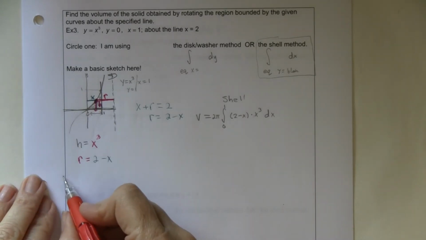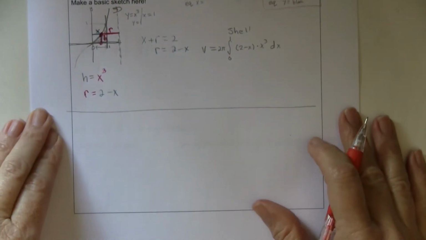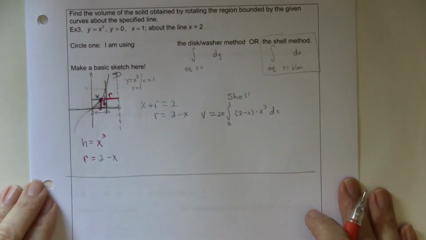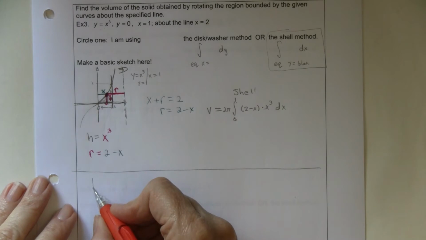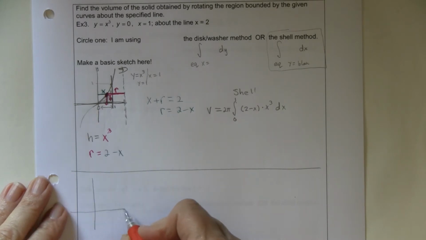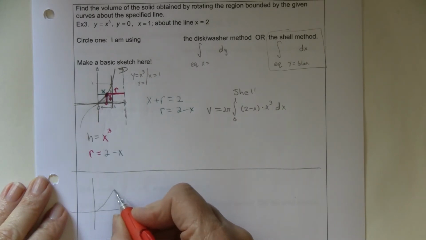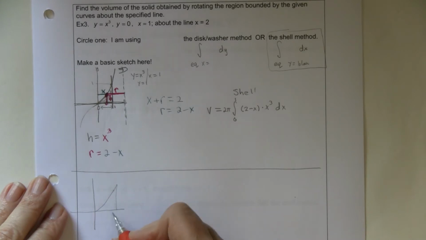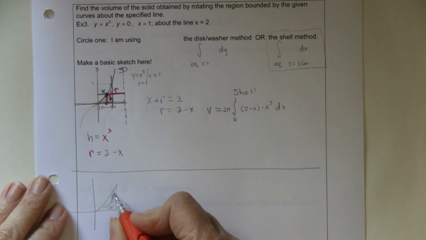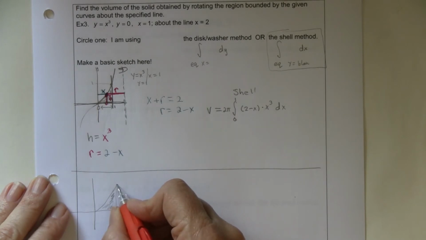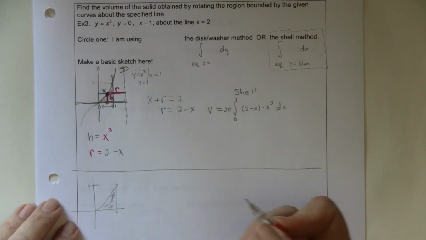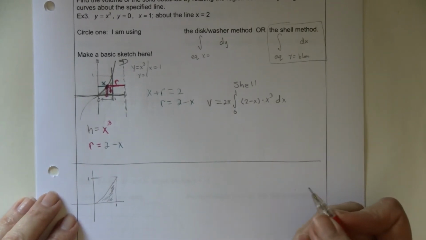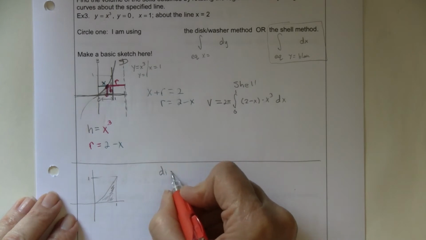And I want to show you that this problem could be done as a disc washer. Sometimes it's the same amount of easy, and sometimes one method is harder than the other. So we'll see what we think it is. I'm going to draw it in here. So we had this, and this height happens to be 1 as well. Coincidental, right, that these are both 1 because of the equation that we have.